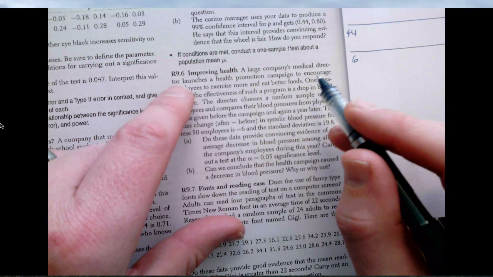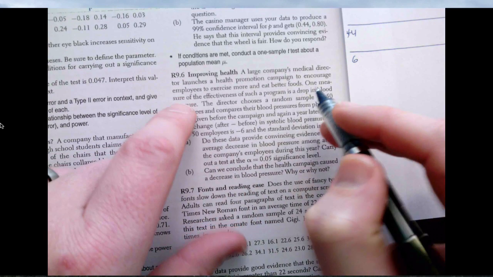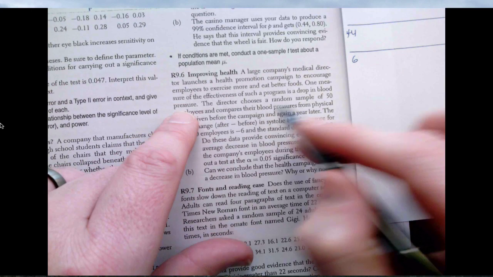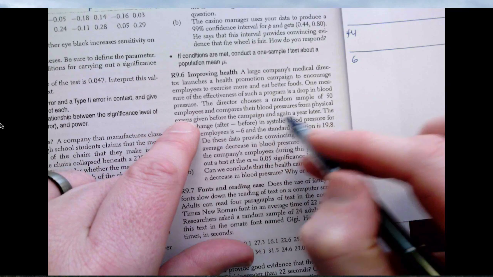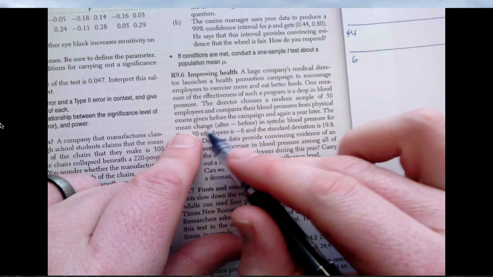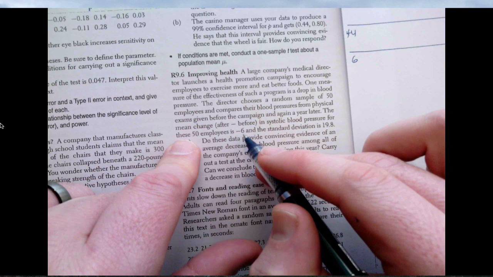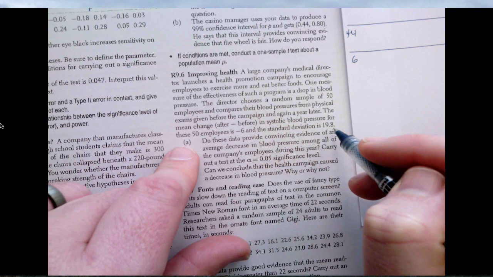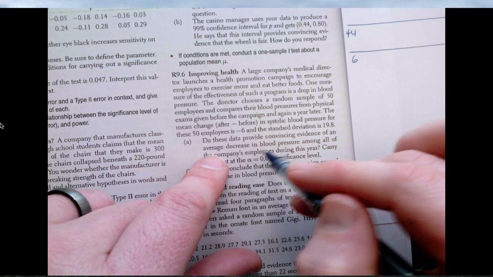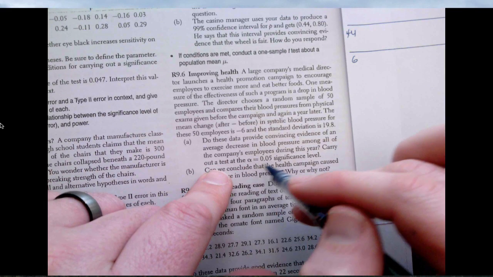A large company medical director launches a health promotion campaign to encourage employees to exercise more and eat better. One of the measures of effectiveness of such a program is a drop in blood pressure. The director chooses a random sample of 50 employees and compares their blood pressure from physical exams given before the campaign and again a year later. The mean change, after minus before, in systolic blood pressure for these 50 employees is -6, and the standard deviation is 19.8. Does this data provide convincing evidence of an average decrease in blood pressure among all of the company's employees during the year? Carry out a test at the 0.05 significance level.